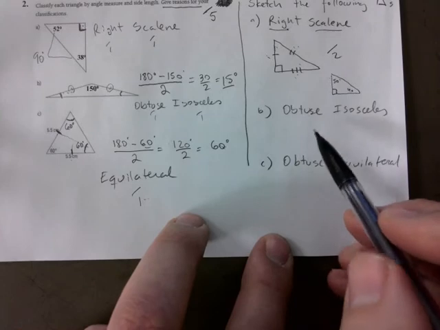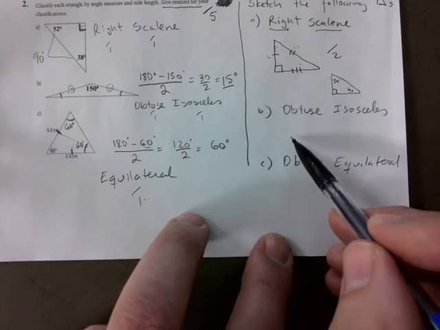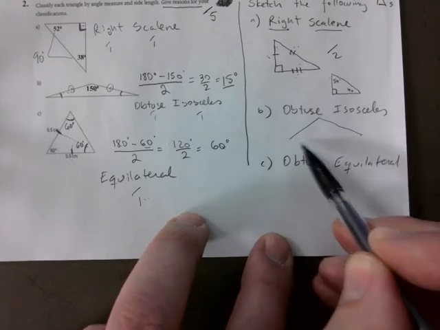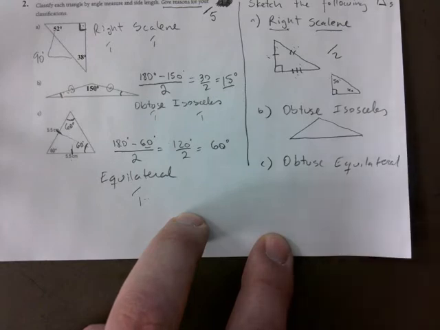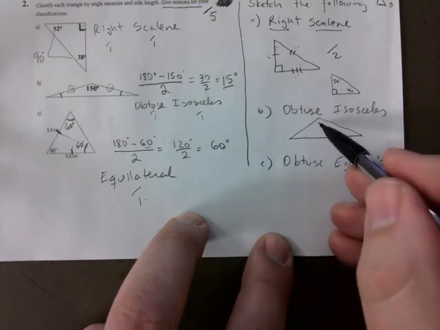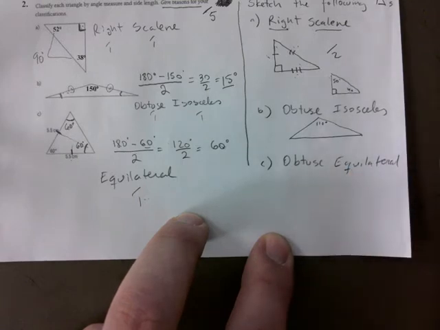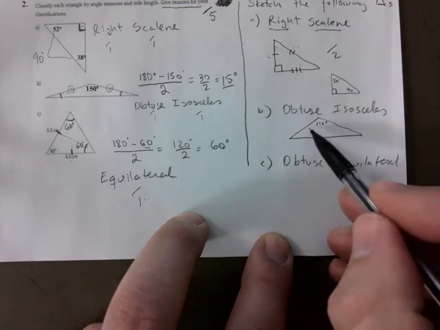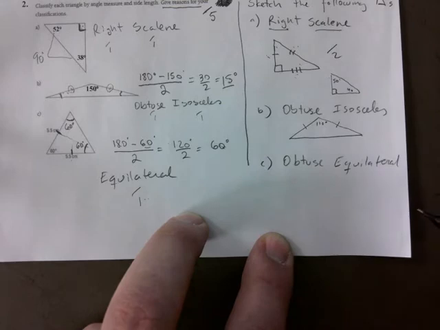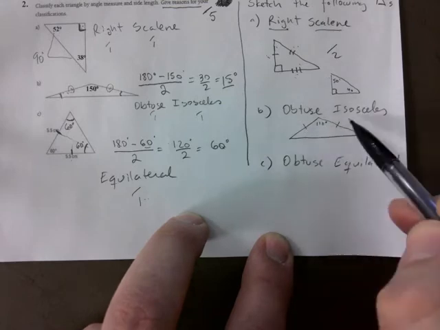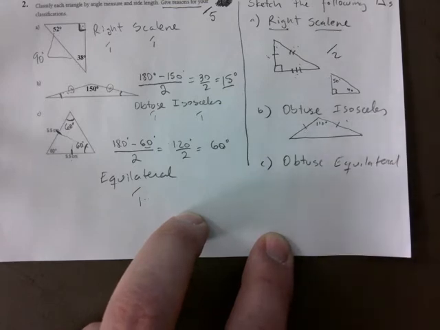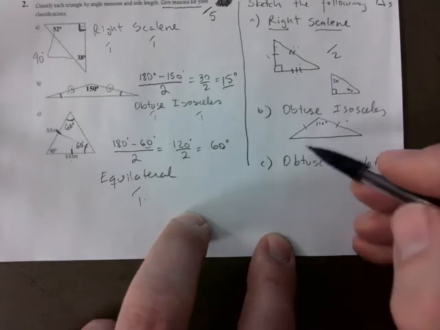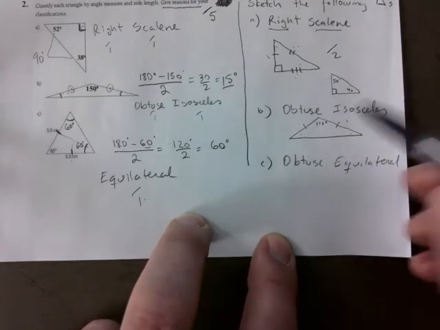Obtuse isosceles. I didn't leave myself a whole lot of room, but I'm just gonna. You actually had examples of obtuse isosceles on this paper, right? So this would be 110 for me or something, right? You've got to make sure it's bigger than 90. And then just make these 2 markings there, or put like 10 centimeters, 10 centimeters, whatever. Or have both angles here being the same.